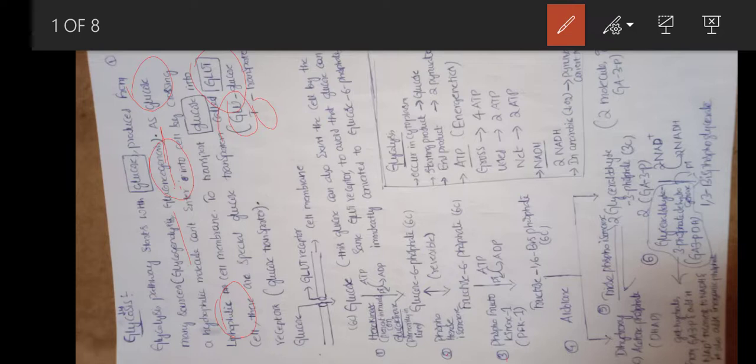For example, in the liver, the cell membrane of liver cells has GLUT2 receptors. With the help of these GLUT receptors only, the glucose will enter the cell, and then other processes will start. So this is the starting material for the glycolysis pathway.